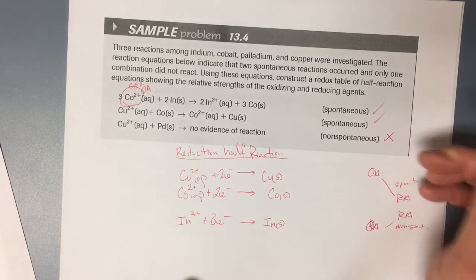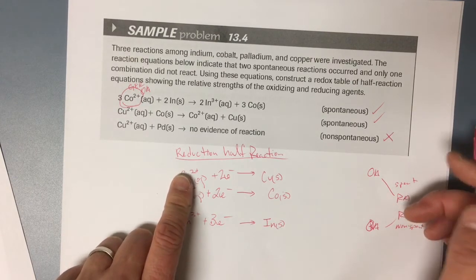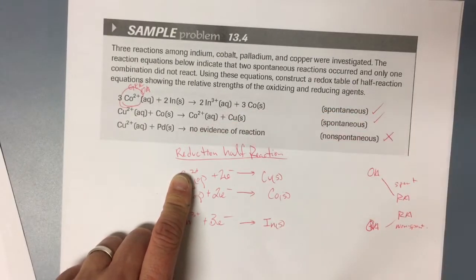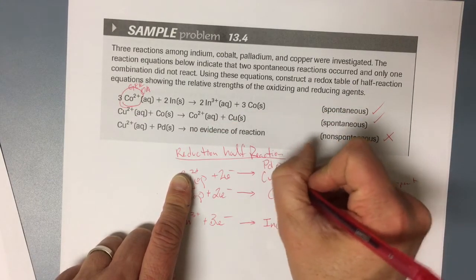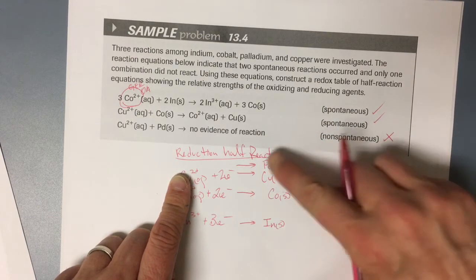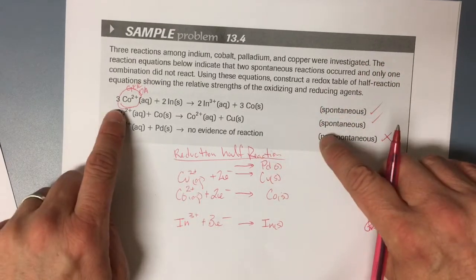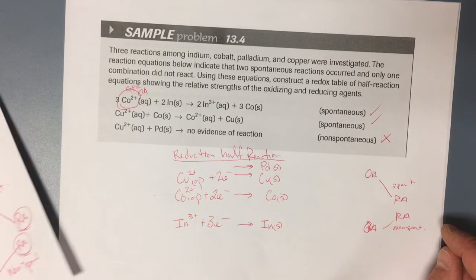In our third reaction, it's non-spontaneous. And we have copper 2 does not spontaneously react with palladium. Palladium is a reducing agent. So palladium solid is going to be above the copper 2 because it's non-spontaneous, right? So the copper 2 non-spontaneously reacts with palladium. Palladium has to go above it.